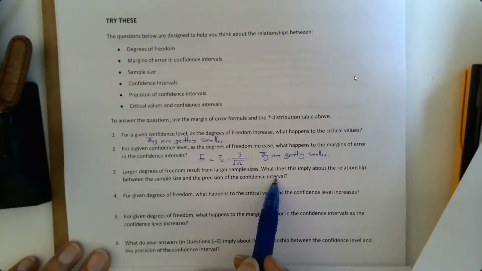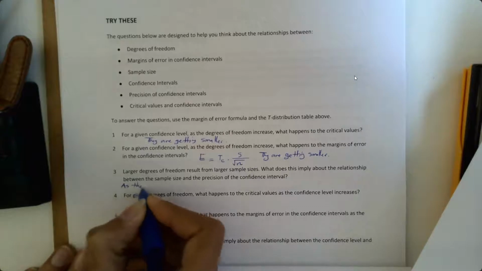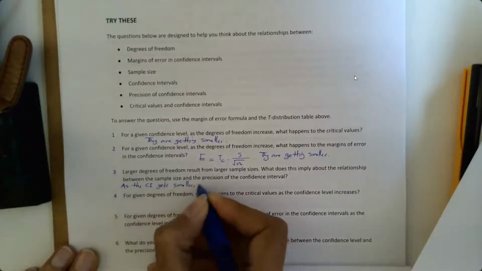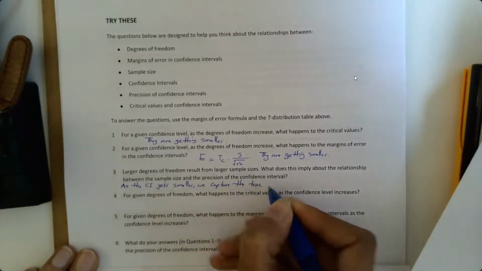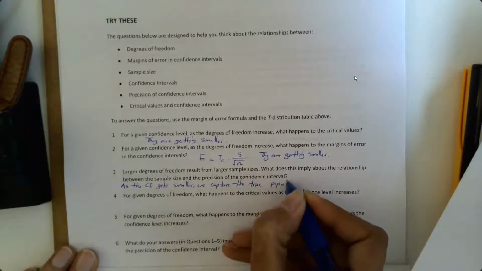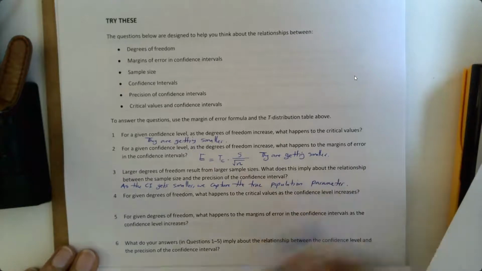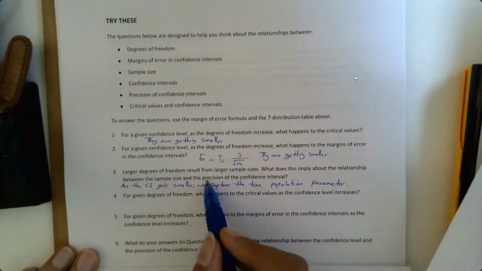So remember that as the confidence interval is getting smaller, we capture the true population parameter. So it gets more precise. It is more accurate.